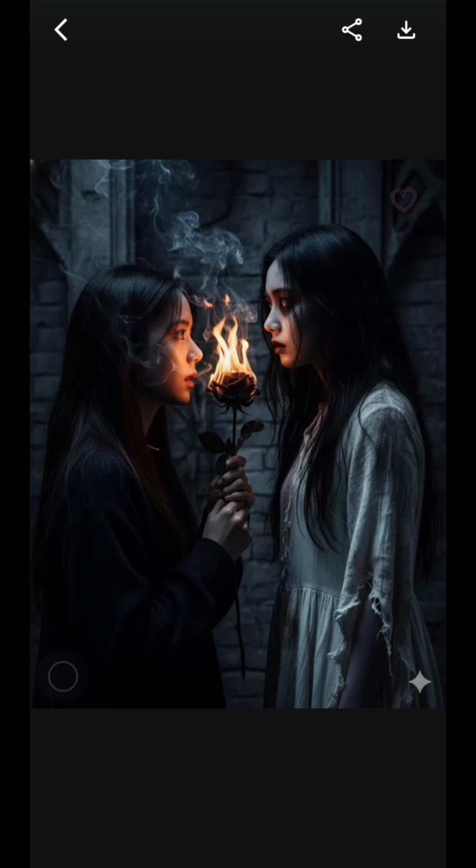The AI brings your idea to life. You will see that surreal mirror effect: two versions of the same person, one normal and one ghostly pale, facing each other under the burning rose light. And the lighting feels straight out of a gothic horror film, with cinematic shadows and insane details on the screen. Just look at this, it's super incredible.